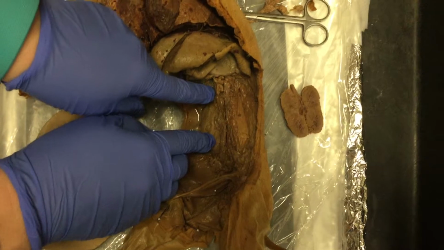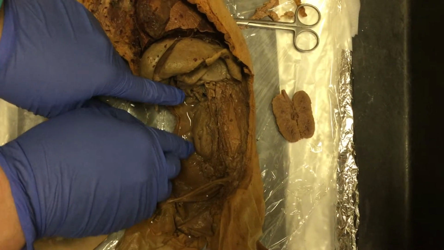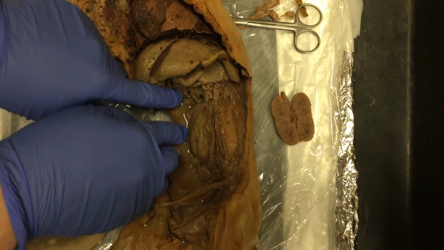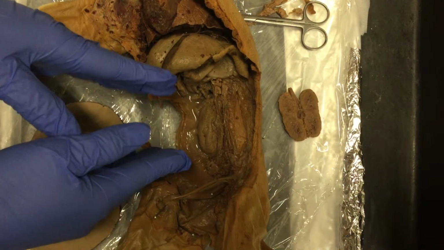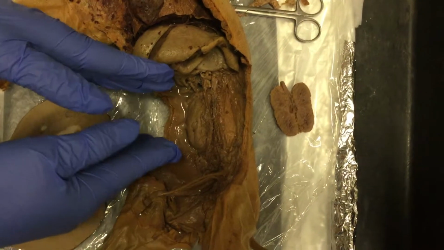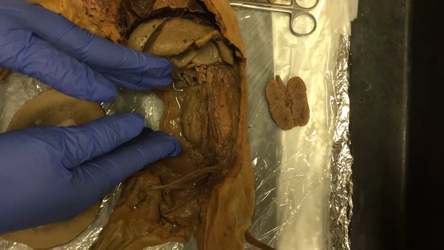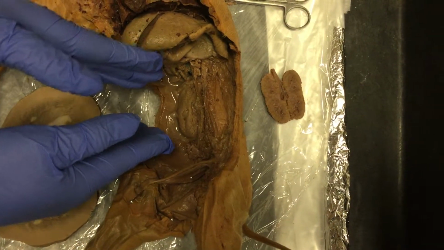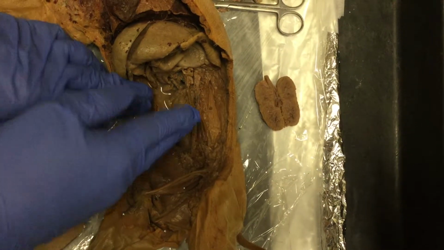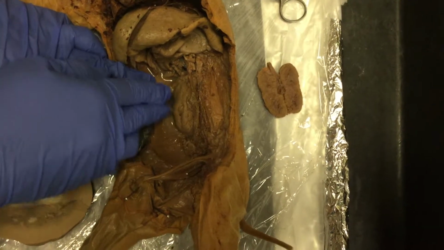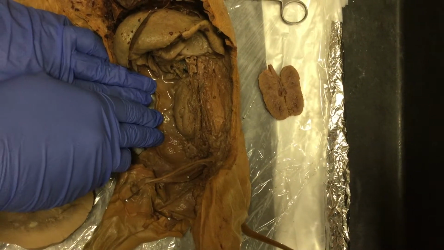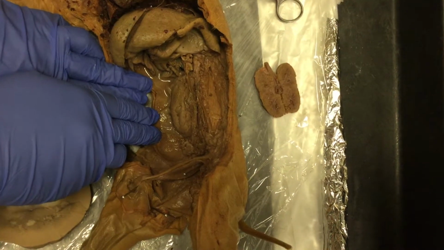We had to cut through the peritoneal membrane that was around the kidneys, and the peritoneal membrane is used to help protect the kidneys. Also, kidneys have fatty tissue around them to also help protect the kidneys, which we had removed prior to observing this structure we see right here.